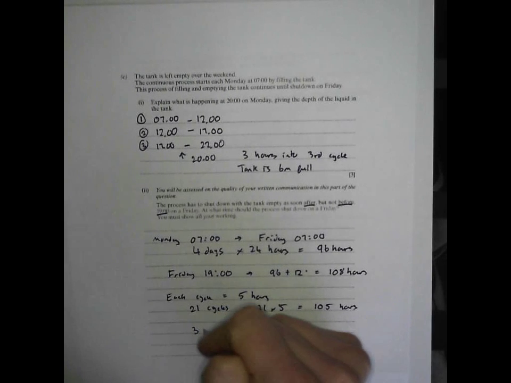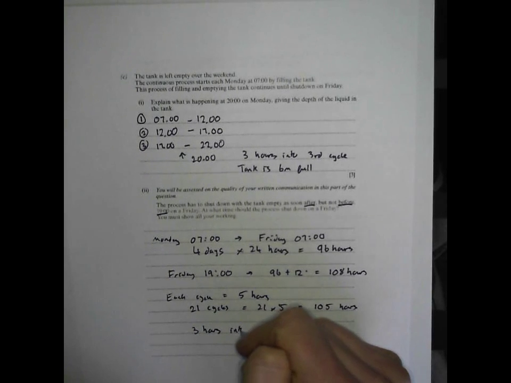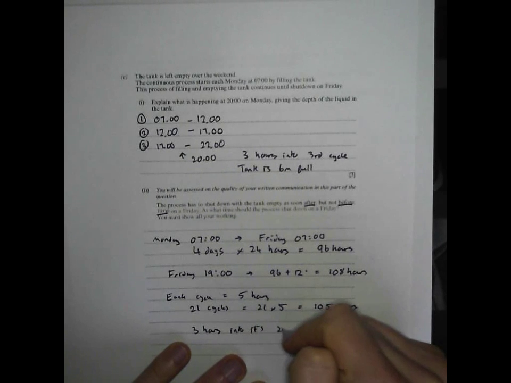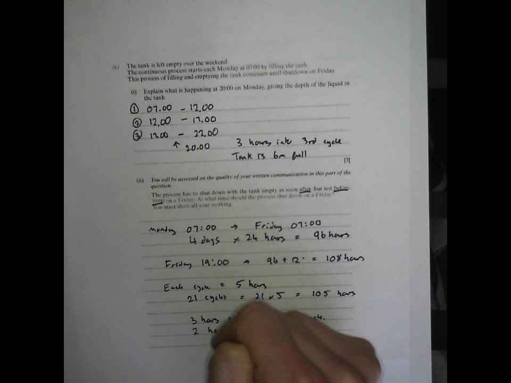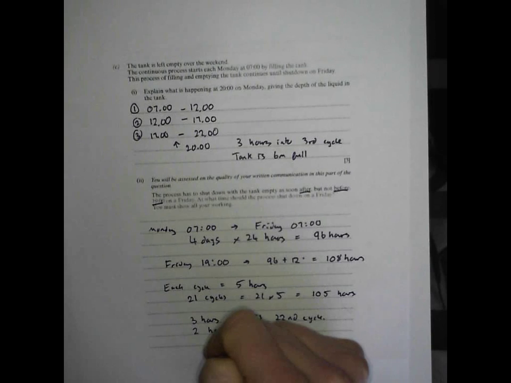So it starts its 22nd cycle at the 105th hour. So, when it's 108 hours gone, it's 3 hours into its 22nd cycle. So the question, of course, is, when's it going to finish? When's this process going to shut down? Well, it's got 2 hours to go, because every single cycle is 5 hours. And 2 hours after 7 o'clock on a Friday, I think, is 9 o'clock on Friday evening.